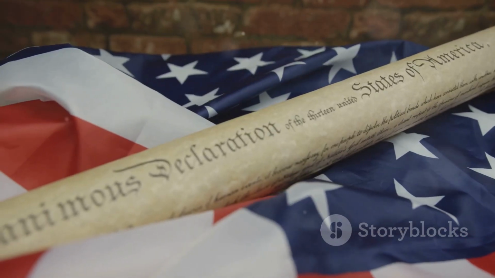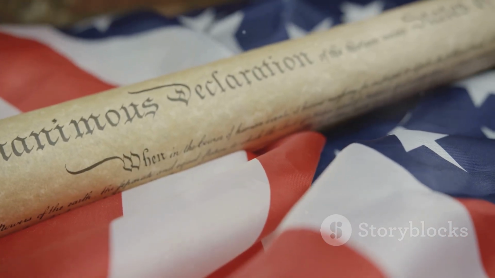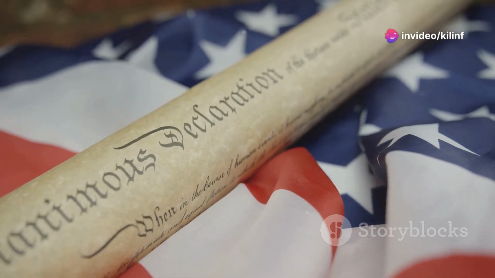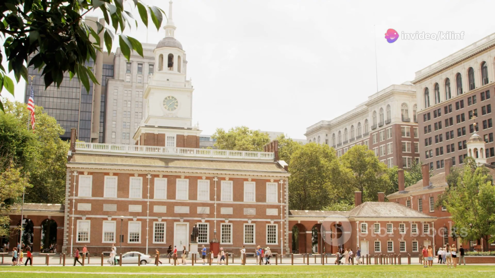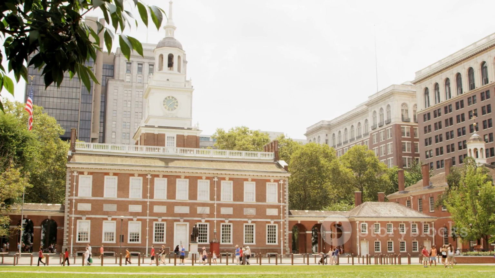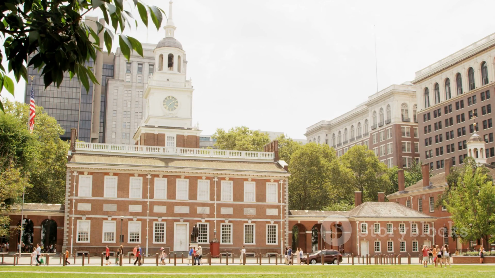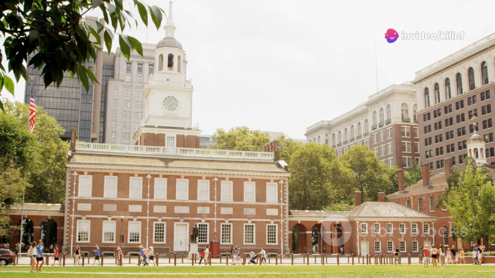In response, the British government enacted the Coercive Acts, known as the Intolerable Acts by the colonists, which further restricted colonial autonomy. In 1774, the First Continental Congress convened in Philadelphia, bringing together representatives from 12 colonies to coordinate a response, setting the stage for the Declaration of Independence.